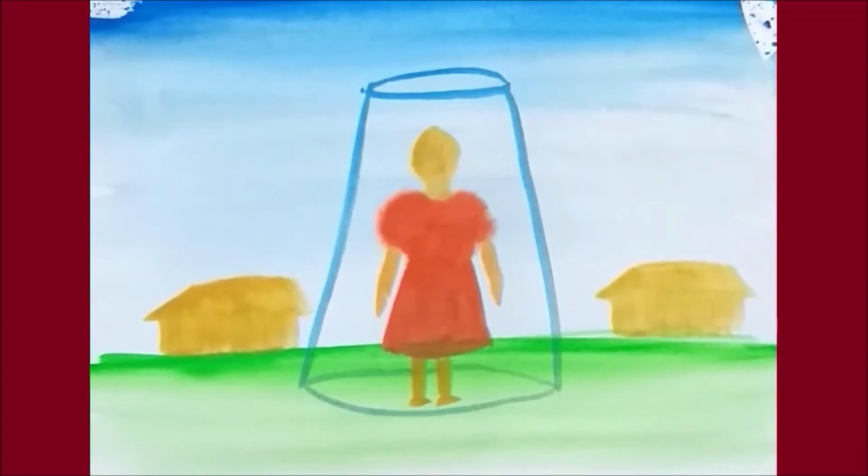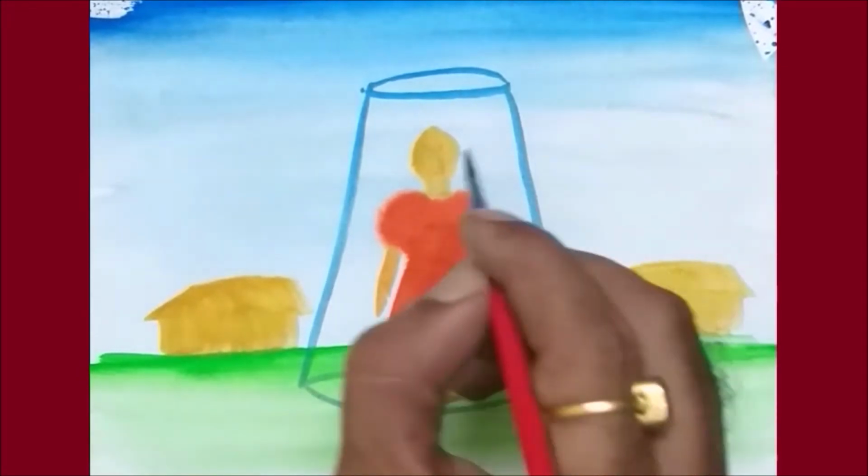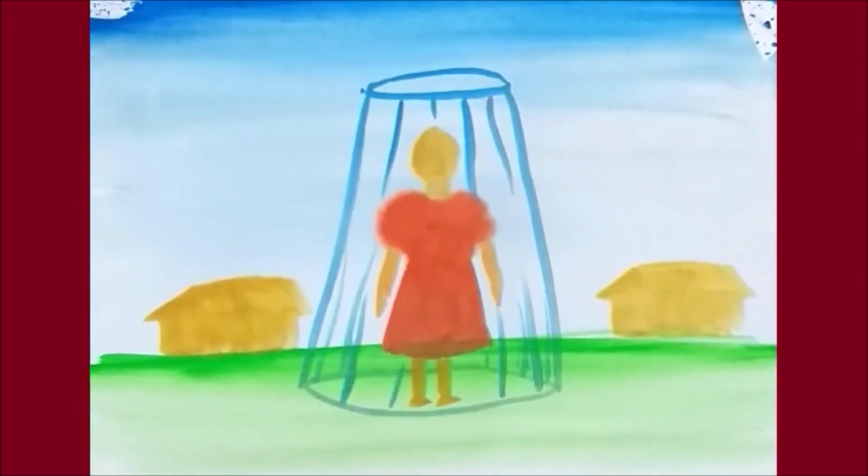I am showing this girl who is mostly working with household things. I am going to tell that this girl is not going to study, but she is going to work. So it's a small kind of child labor. Even this drawing can work as a child labor poster.